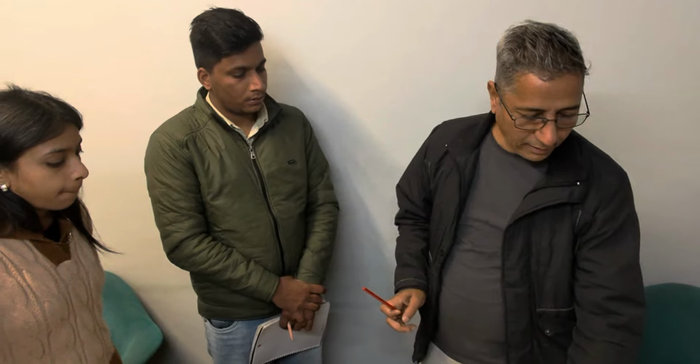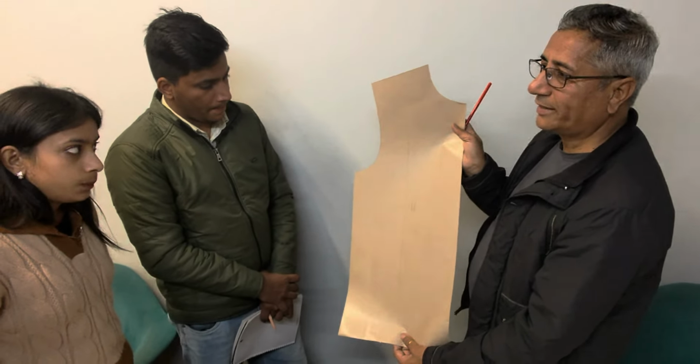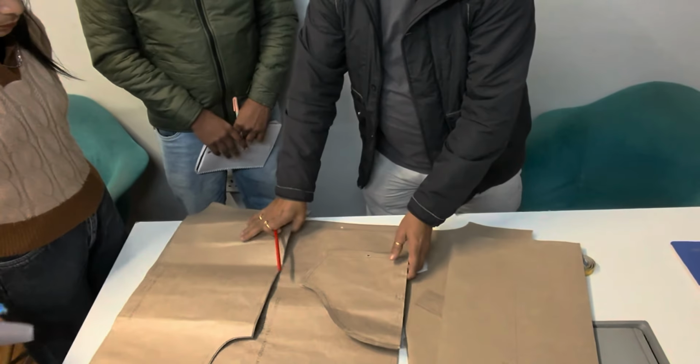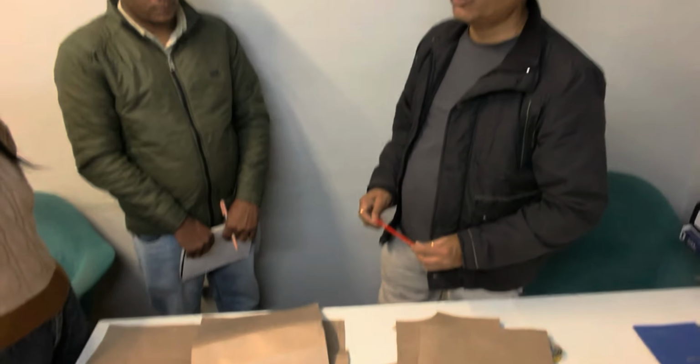when buyer has block patterns, then we have to have those block patterns ready, plotted like this, without seam allowance, without shrinkage, zero shrinkage. And then we ask factory to send their pattern like this, so we can compare while sending the samples. So before sending, we need to make sure that factory has followed the pattern or not. If not, then we can reject the sample.